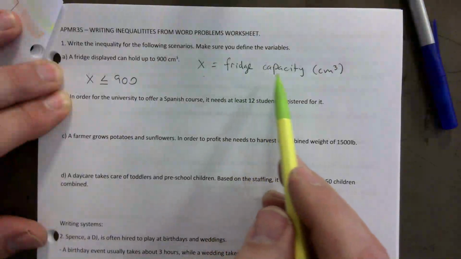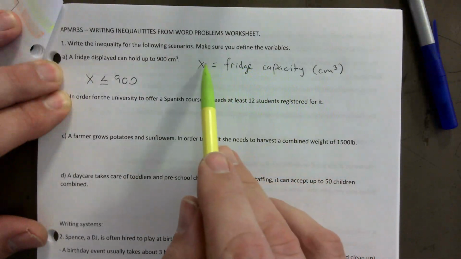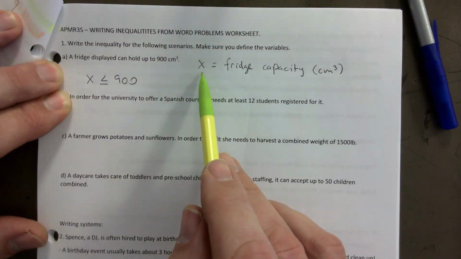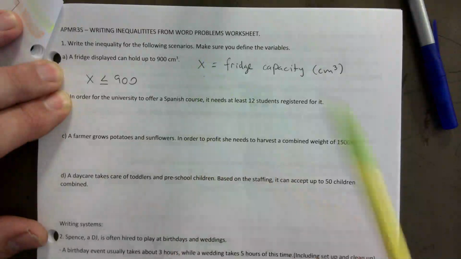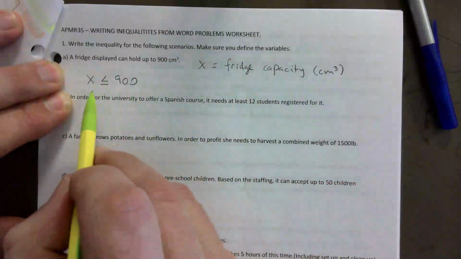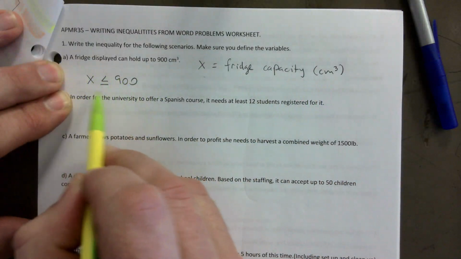So you first define your variable. You could have used y if you wanted to. You could have used any letter of your choice. I usually stick with x and y. And once you've defined it, you go and place it in here.